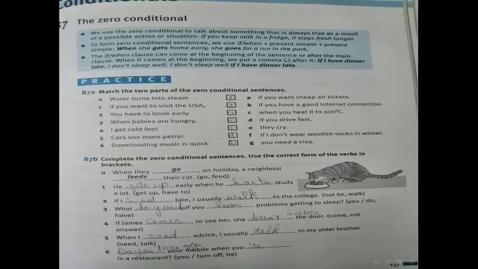And now move to exercise 87B, complete the zero conditional sentences. Use the correct form of the verbs in brackets. Number 1, he gets up early when he has to study a lot. Of course, the zero conditional we use if plus present simple and present simple. Number 2, if I'm not late, I usually walk to the college. And you can complete the rest.